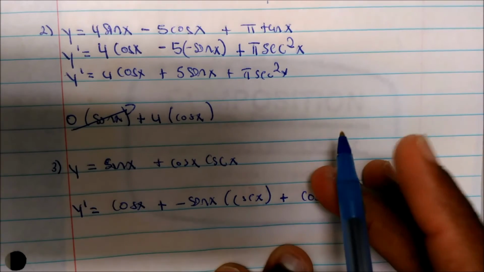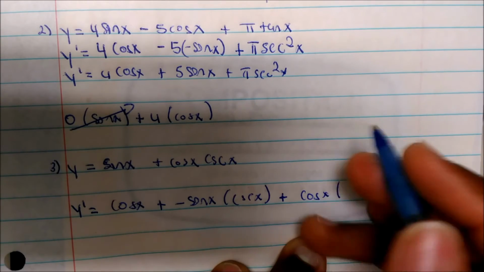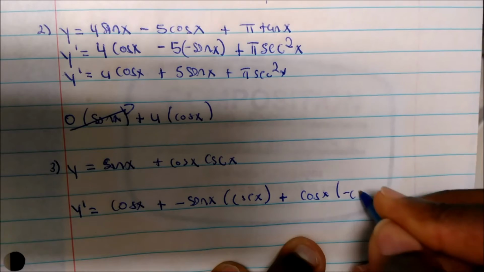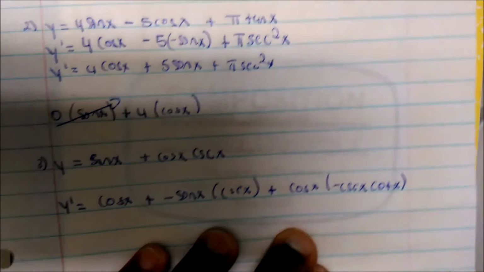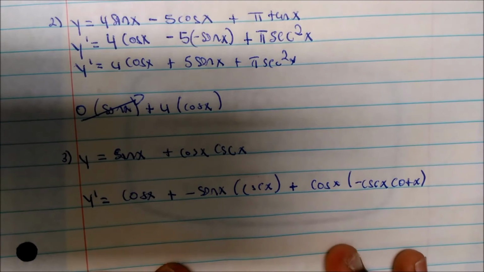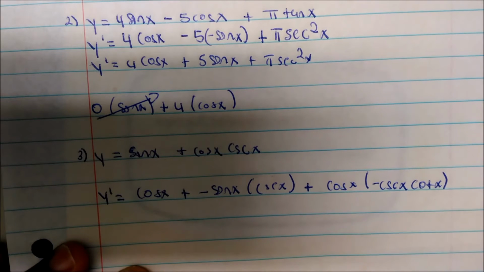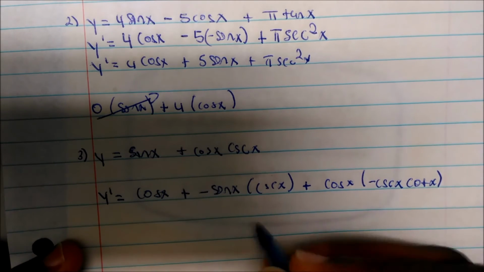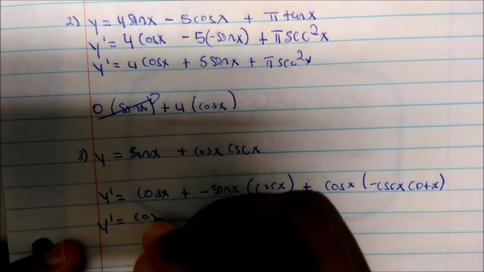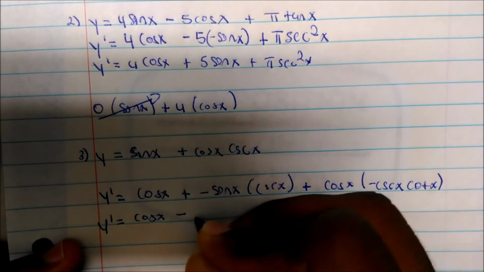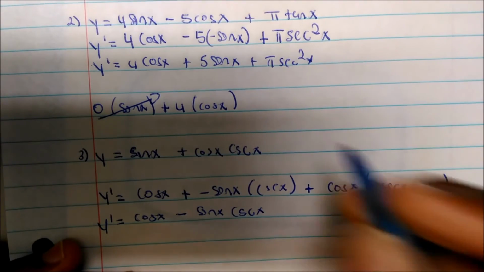And then I'm going to multiply on the outside by the derivative of cosecant of x, which is just negative cosecant of x cotangent of x. So now I have my equation in this form. I can just go ahead and simplify a couple of things. So y prime is going to be equal to cosine of x minus sine of x multiplied by cosecant of x.